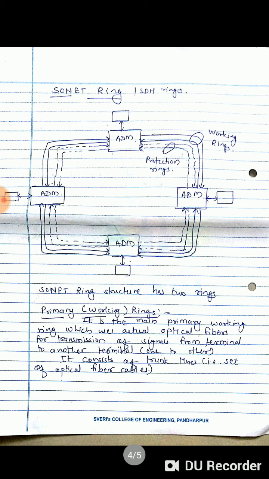Now we will see the next point, SONET ring, also called the SONET or SDH ring structure. Now as we discussed, there are 4 types of topologies in any optical network. Ring topology is the most commonly used. The FDDI network that we have seen, FDDI is also using the ring topology.